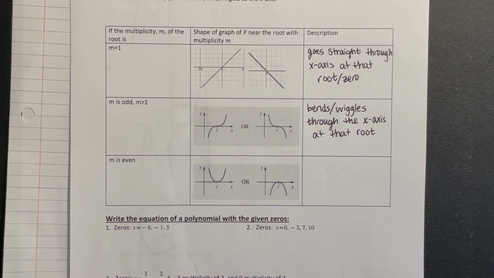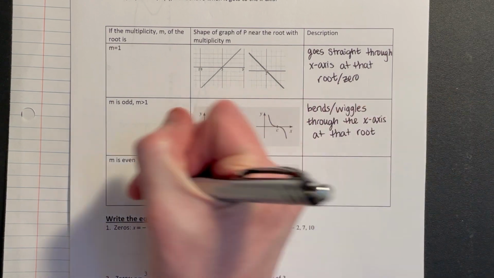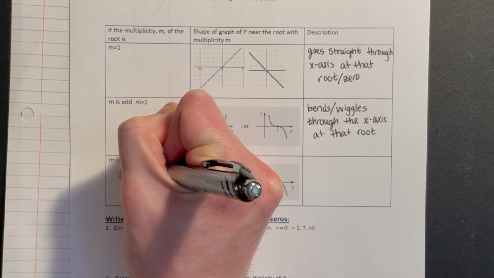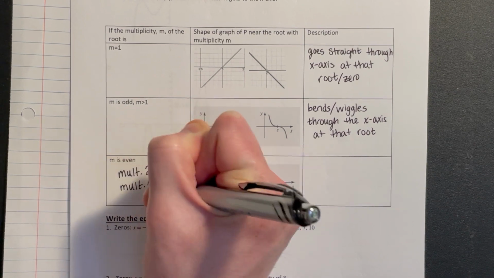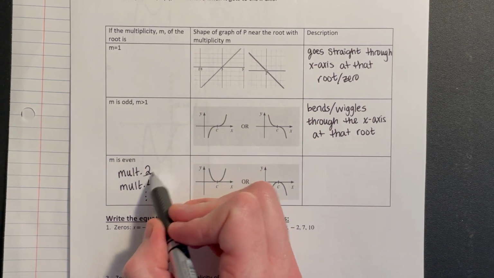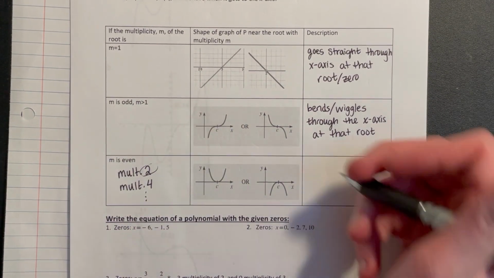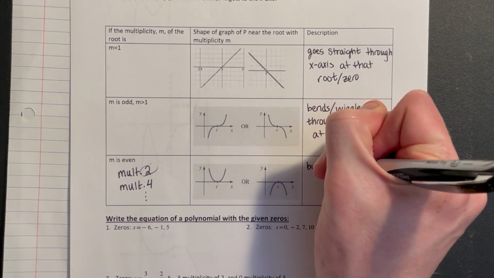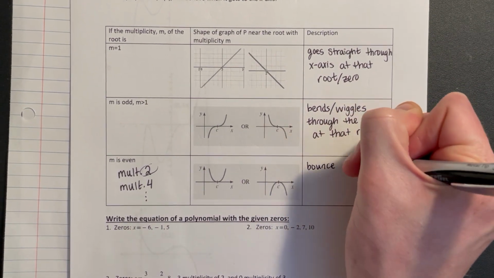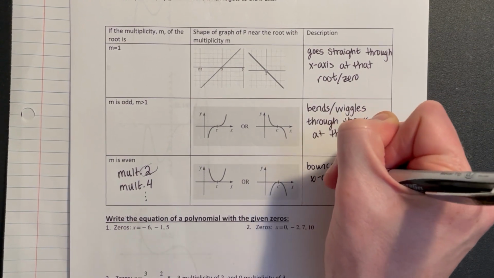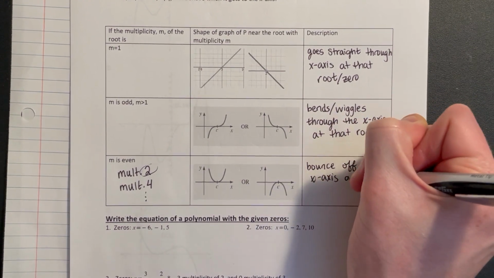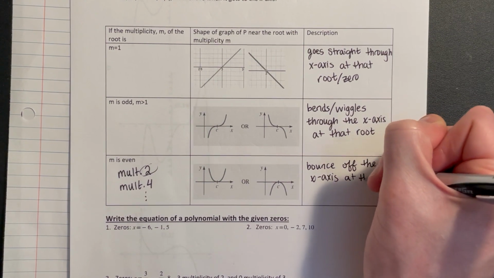And then lastly, if that multiplicity is even, like multiplicity 2, multiplicity of 4, and so on, really we're going to focus on multiplicity 2 mostly. So that would bounce off the x-axis at that root.